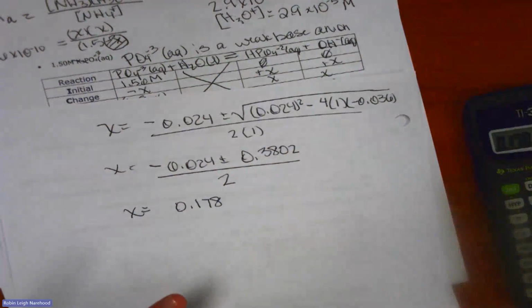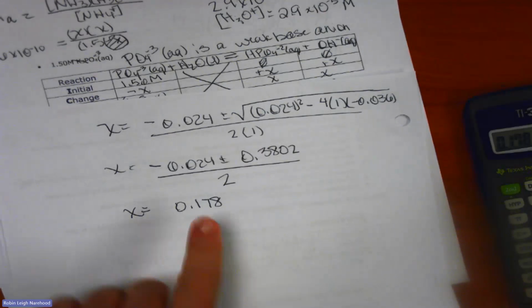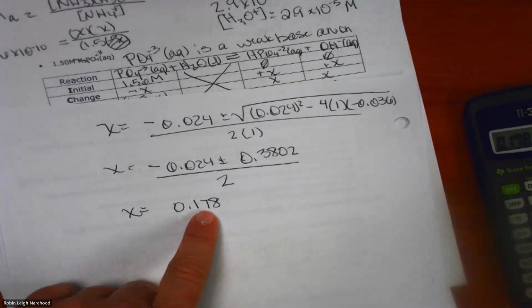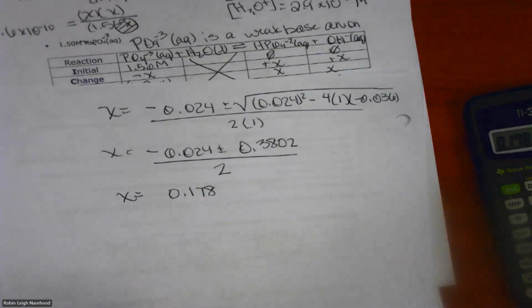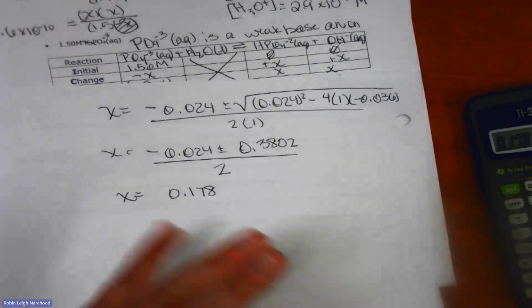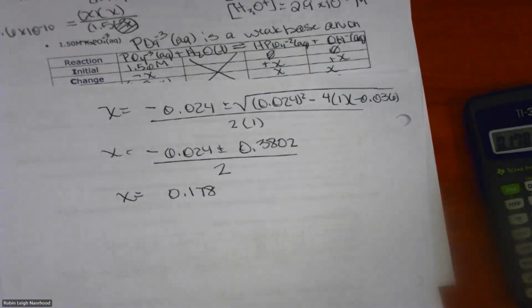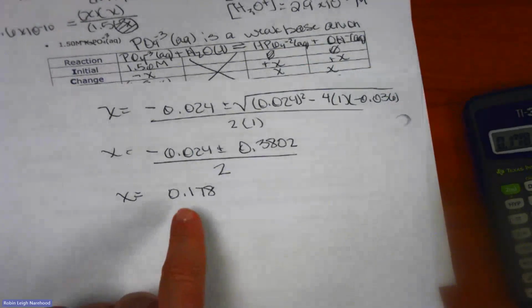I got that for my X. I didn't do the minus because it'd be minus and minus, and X is a measurement and can't be negative. Anybody else get this? I'm doing this in real time, so I don't have the answer. Okay, this is X.